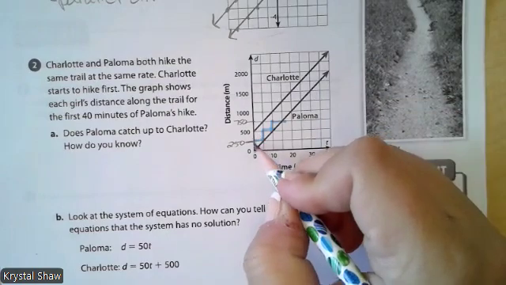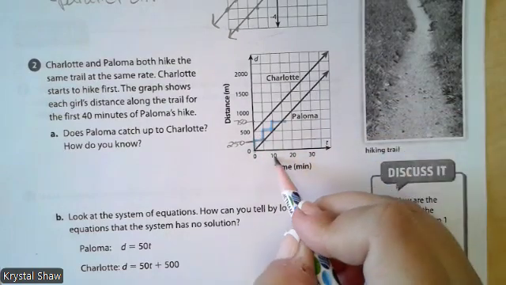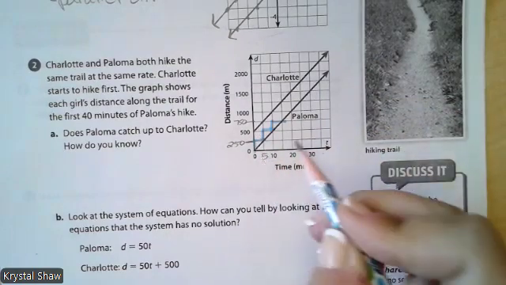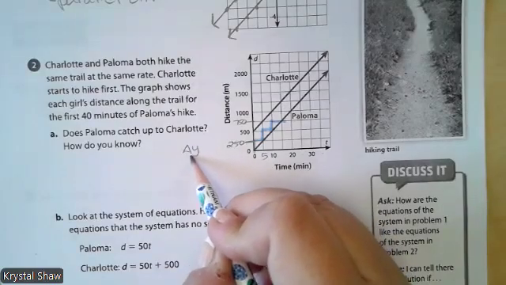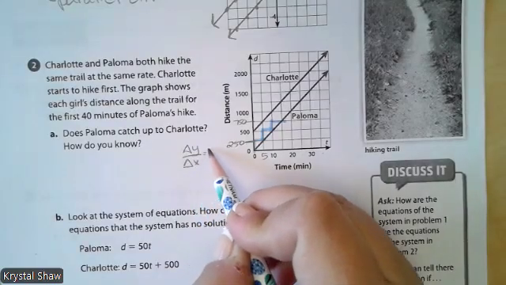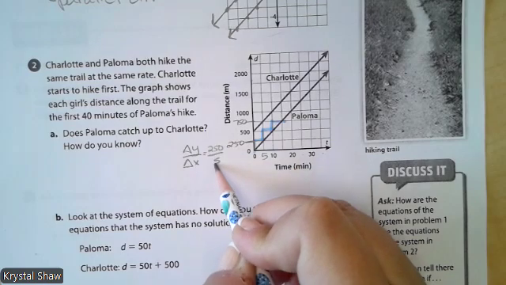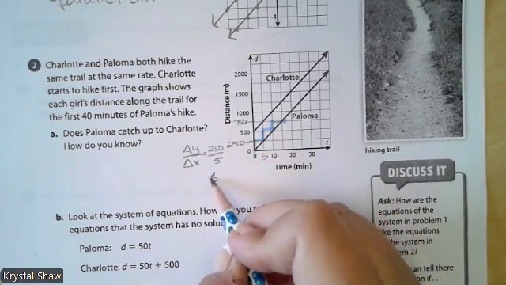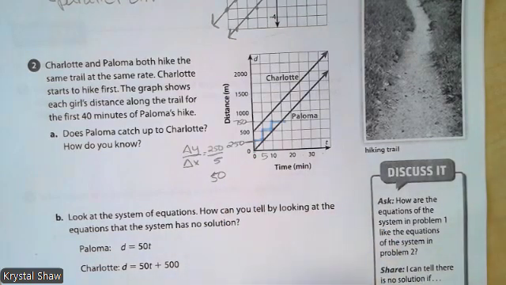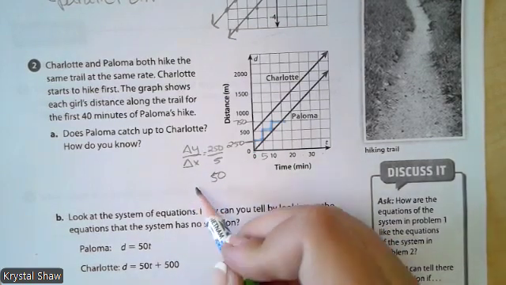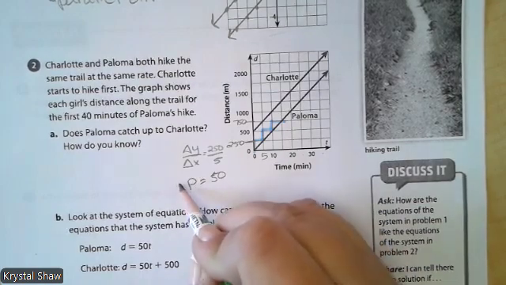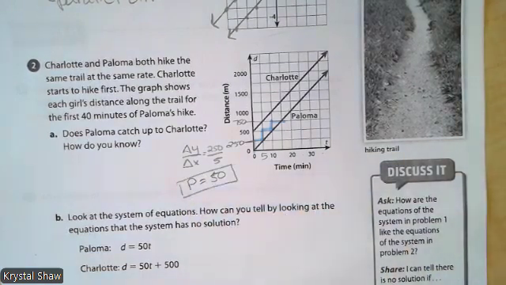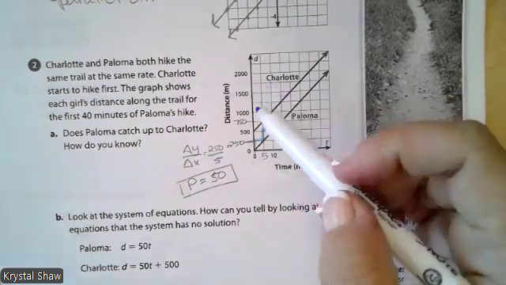So the rate here is up 250 over, this is growing by 5s. So that is delta y over delta x, and that's 250 over 5, which is going to leave us with 50. So Paloma's rate is 50. We're going to go ahead and look at Charlotte now.